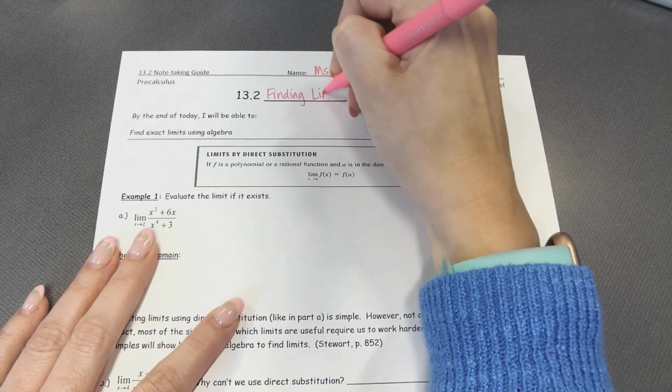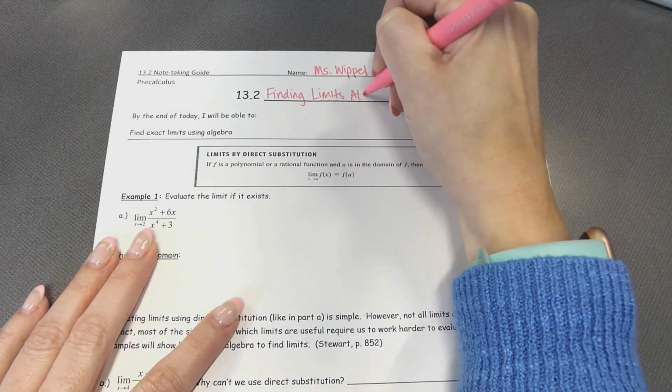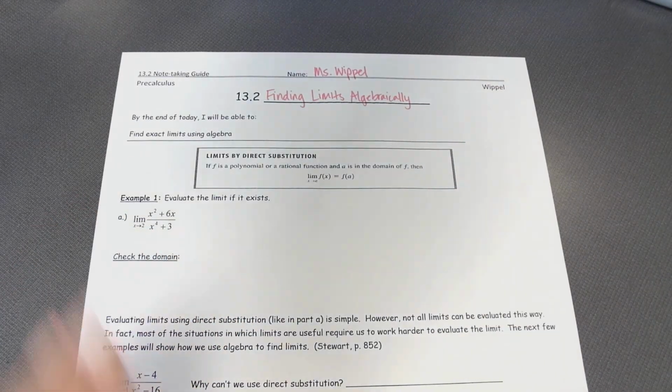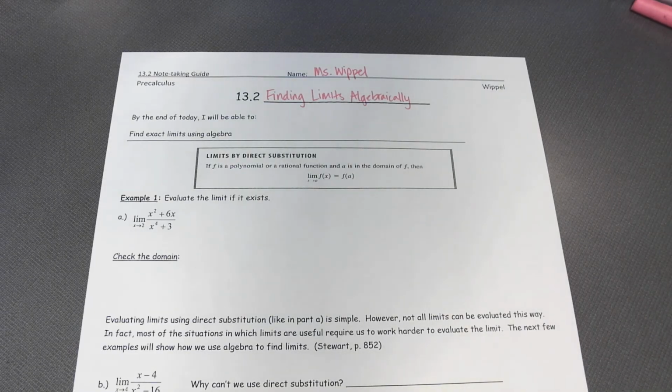Okay, finding limits algebraically. I did show you there are some limit laws that you can use. They're just not particularly useful because we're going to use other algebraic strategies. So they are in your textbook. When you use the limit laws, you write it out like a proof, step by step. When we do this with algebra, we're going to be writing the steps. We just aren't going to be writing the reasons with those.